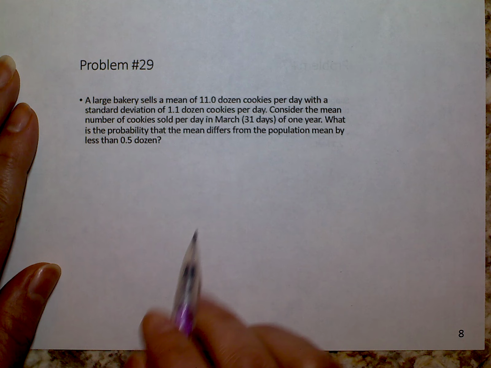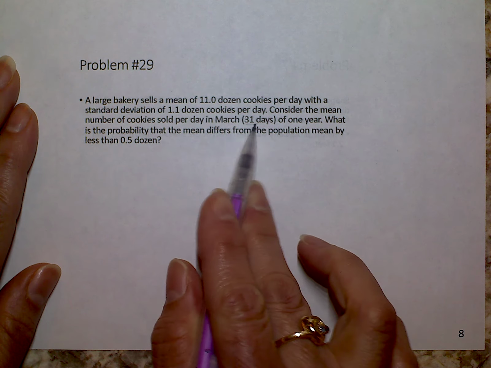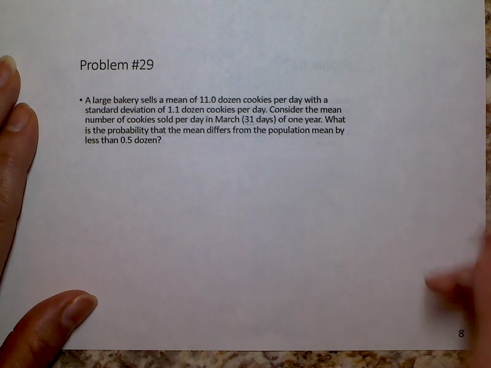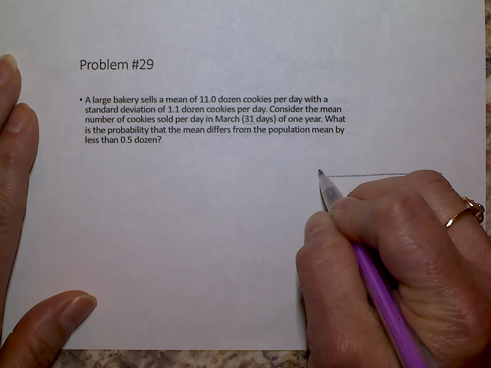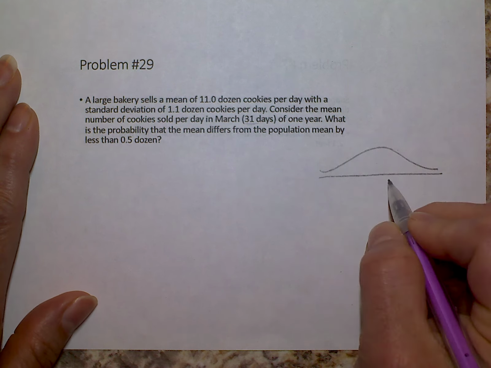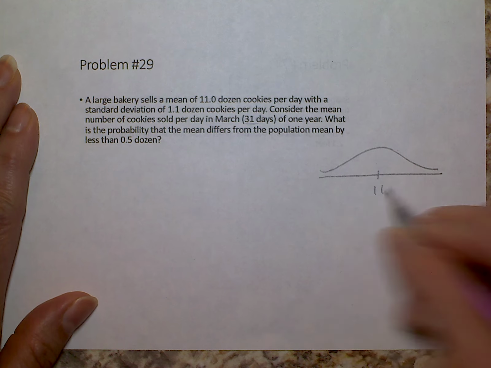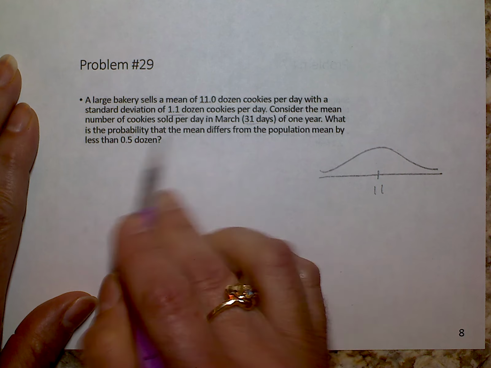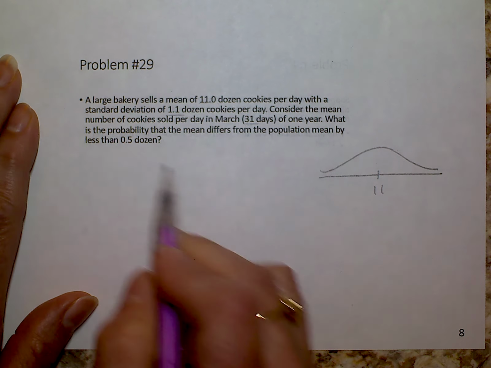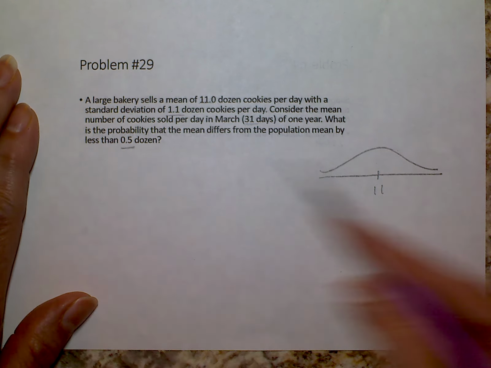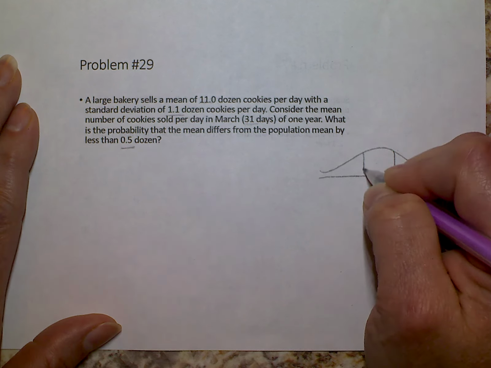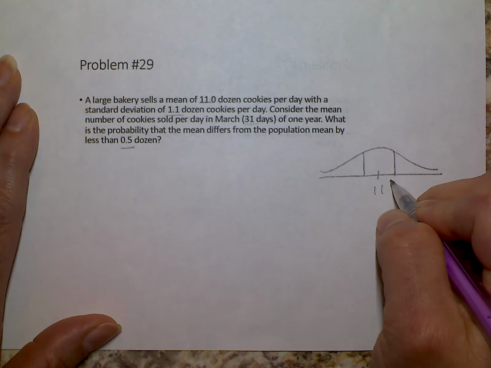The reason they said it was 31 days is because I needed at least 30. Yay, we're good. Alright, let's draw a picture of this situation. I've got a mean of 11, a standard deviation of 1.1. Here's n, and I'm differing by less than half a dozen, which means I'm going to go on either side of the mean by 0.5.